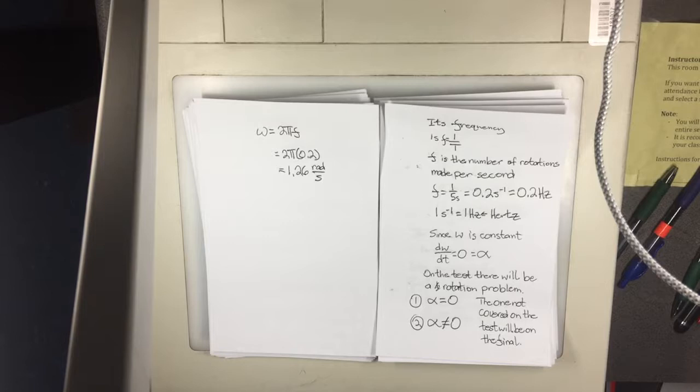The standard unit that rotation uses is radians per second. It doesn't use degrees per second. In rotation, the numbers that you plug in have to be in radians.